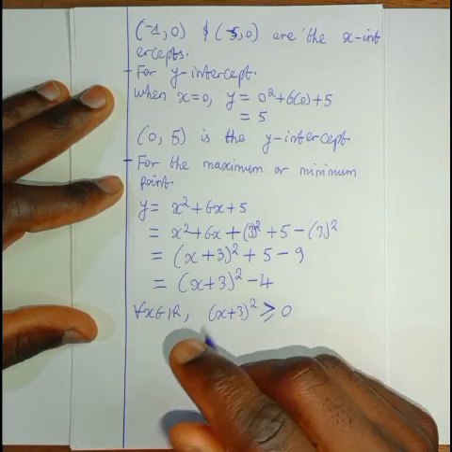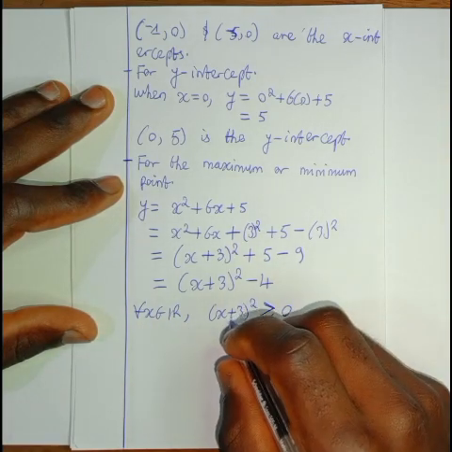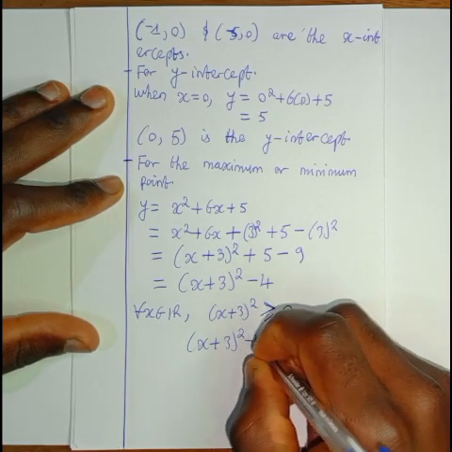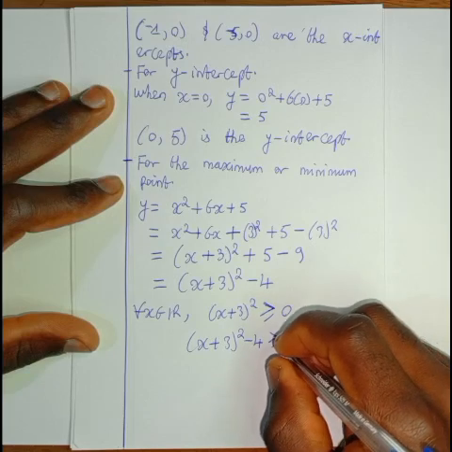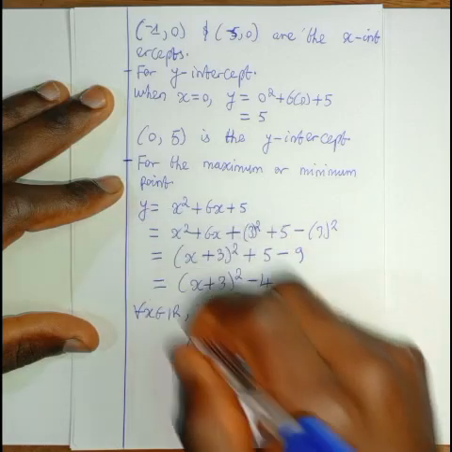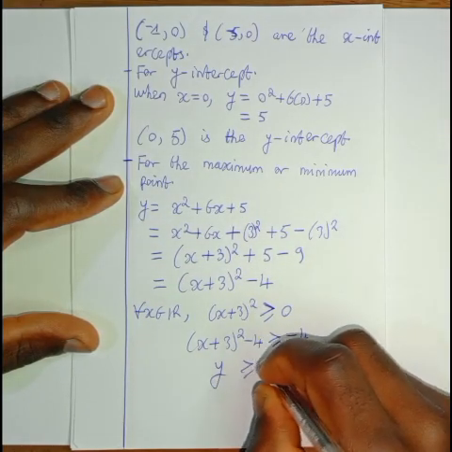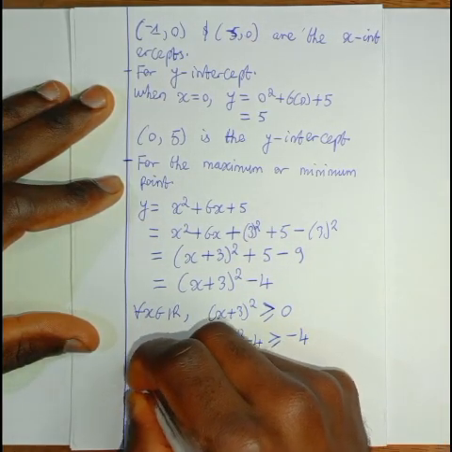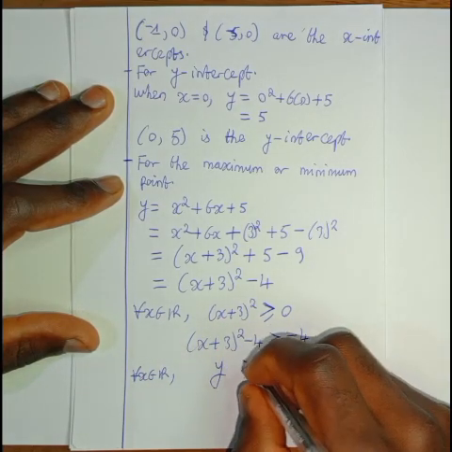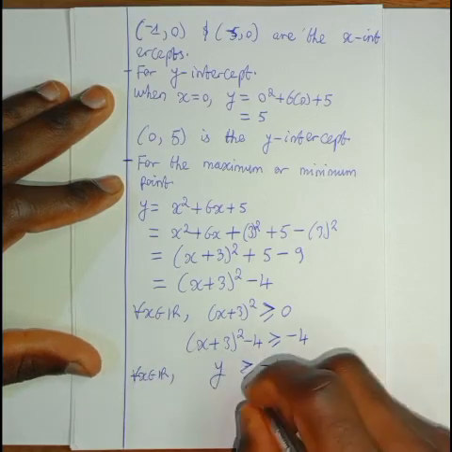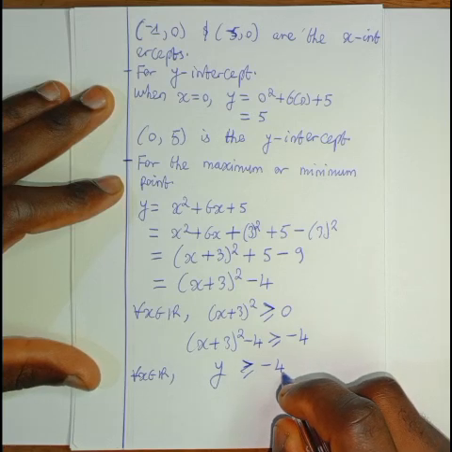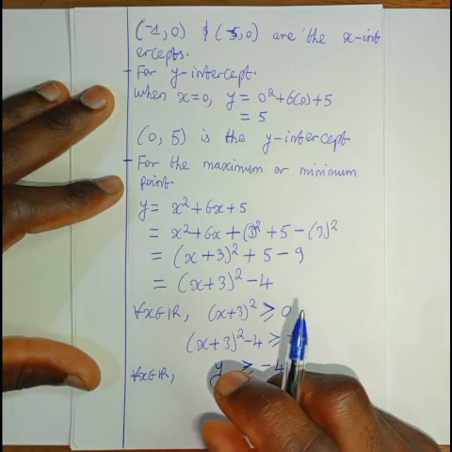Next, if we add negative 4 on the left hand side and on the right hand side, this will give us x plus 3 all squared minus 4 is greater than or equal to 0 plus negative 4, which gives us negative 4. We know this is y, so this will give us y is greater than or equal to negative 4. For all x we take from the set of real numbers, we know y is a function of x. In this case, it simply means y equal to negative 4 is the minimum value.